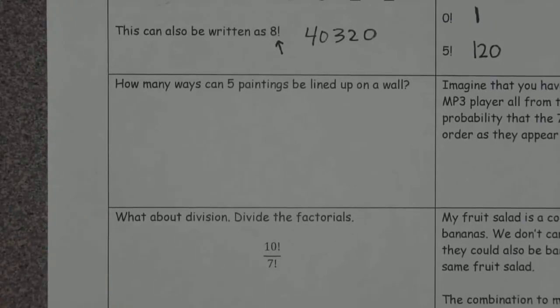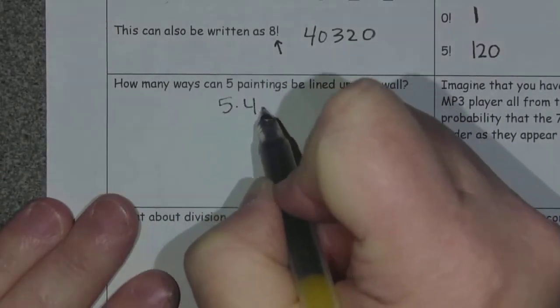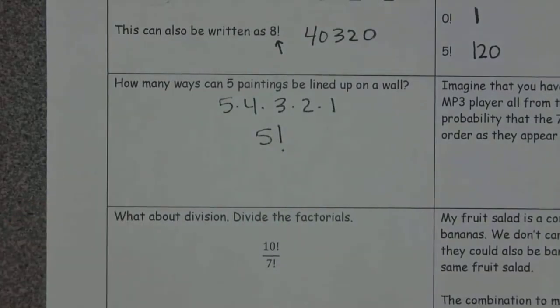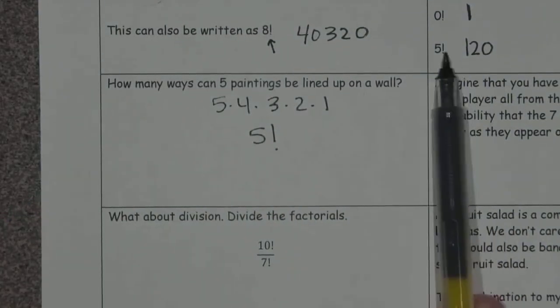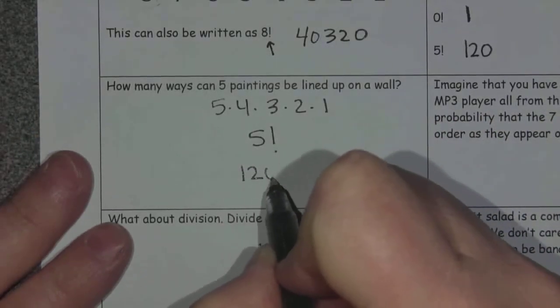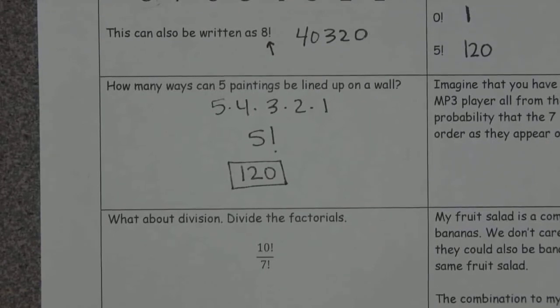All right, so the next question then says, how many ways can 5 paintings be lined up on a wall? Again, that would be 5 choices, 4 choices, 3, 2, and 1, which can be written as 5 factorial. We actually just did 5 factorial on the other problem, so it's going to be that same value every single time. So you have 120 ways that you could arrange those paintings up on a wall.